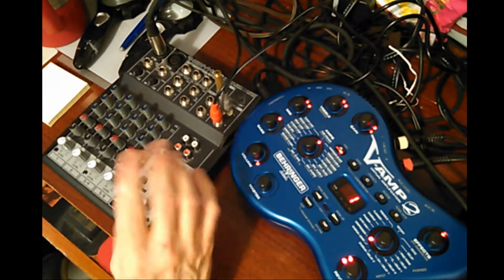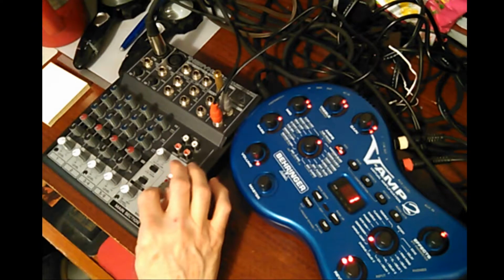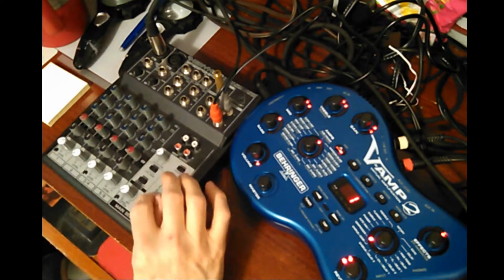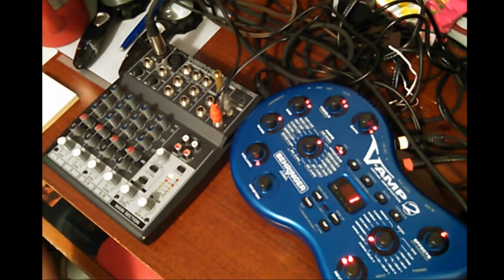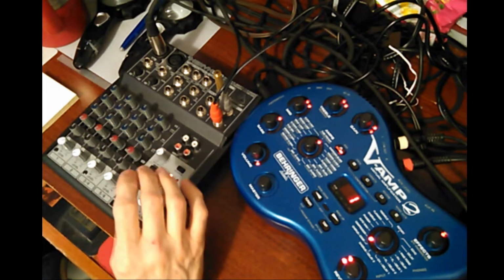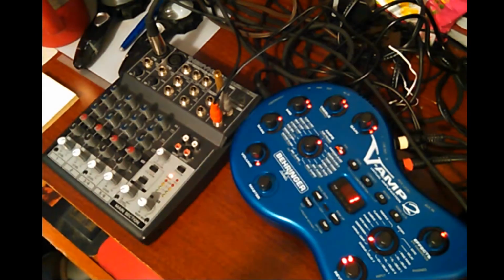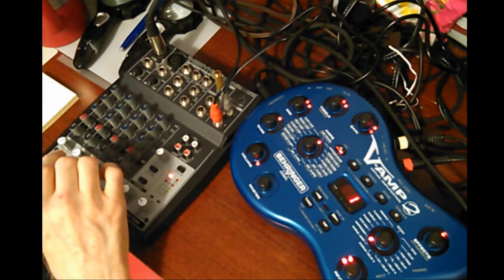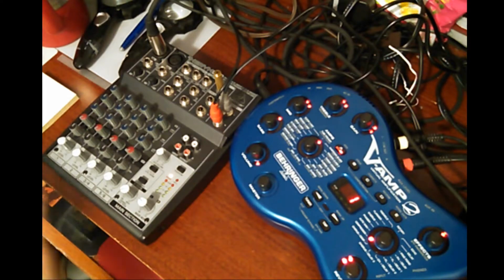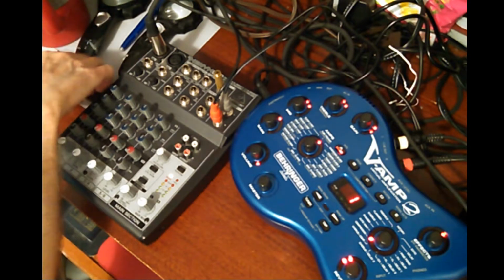On gain structure, I just started with the channel and the master at unity. That's what they teach in school anyway, what I've always been told, but everything is always different. Your gain structure is always different. I noticed in my video my hand going around here looks terrible because there's some delay in my video. That's the only hand I've got to do it with.